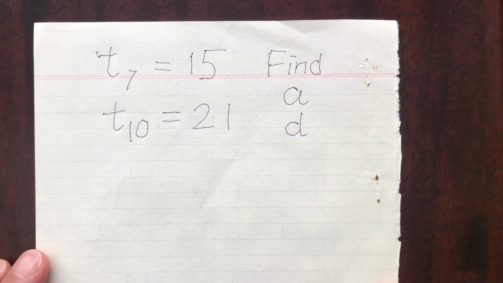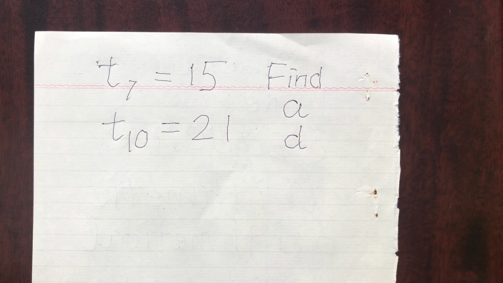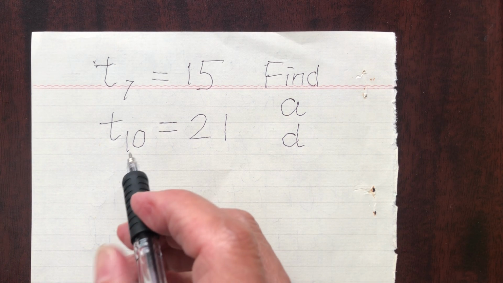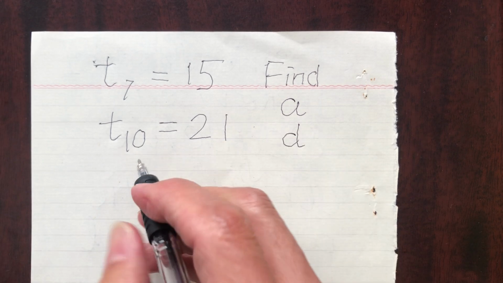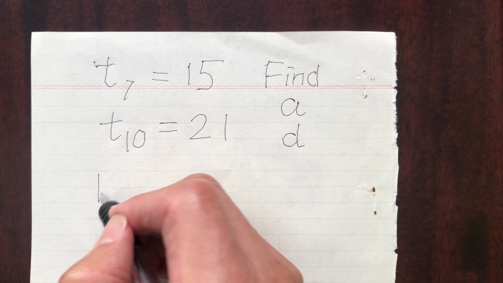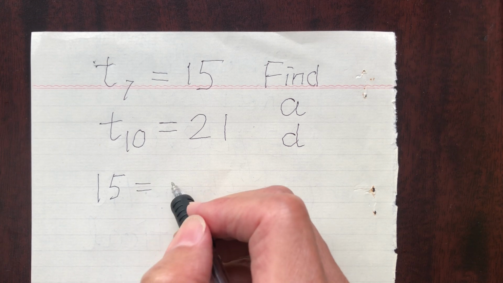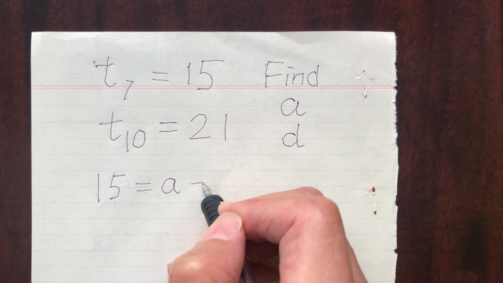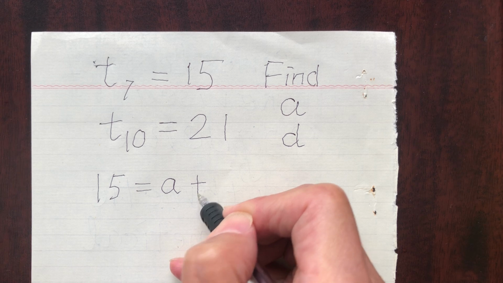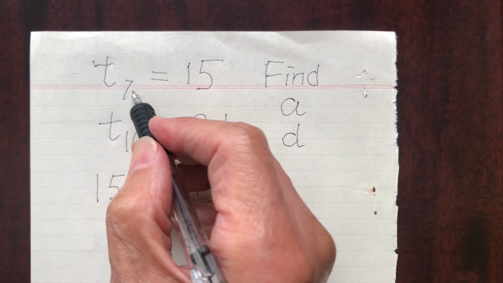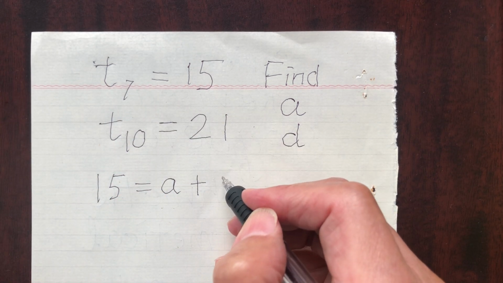So to do that, we just use the formula for the general term. T7 is 15. Therefore, 15 is equal to A plus, that's the seventh term, so n minus 1, right?